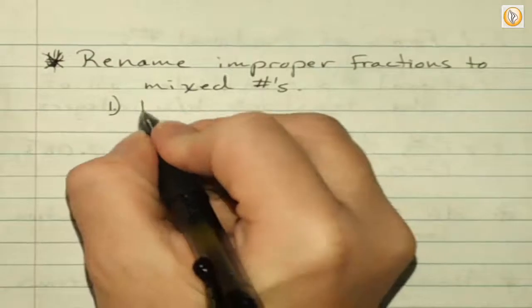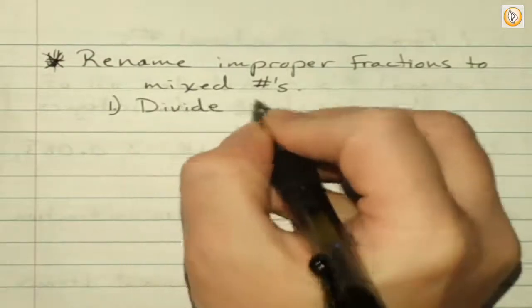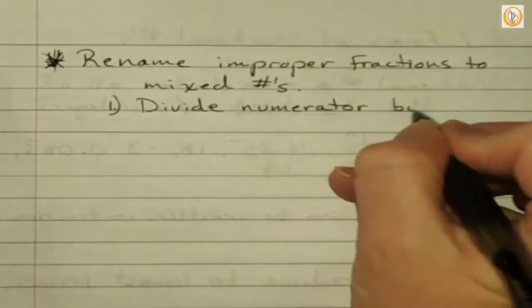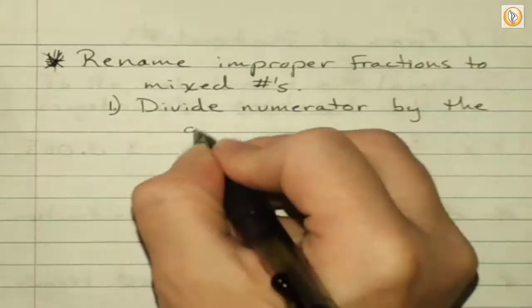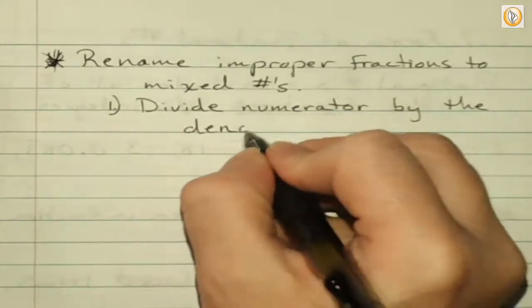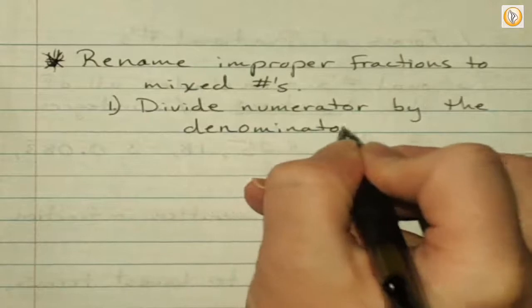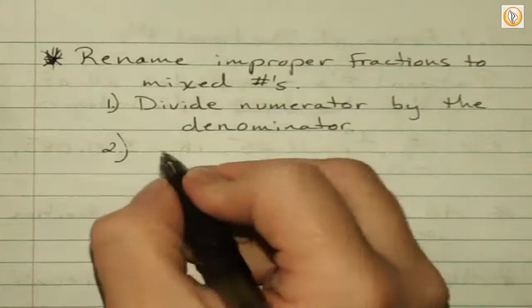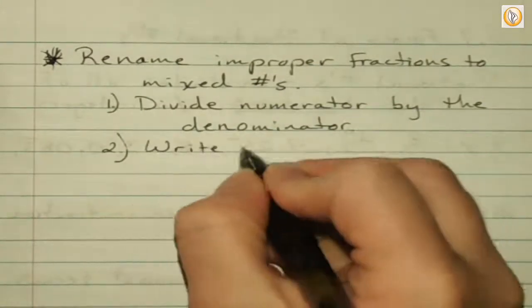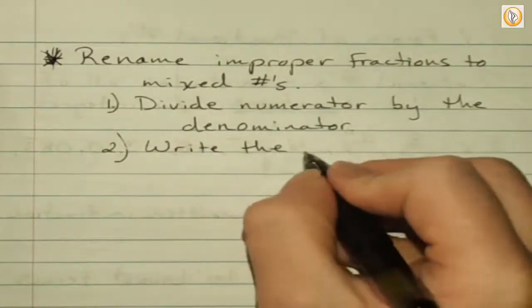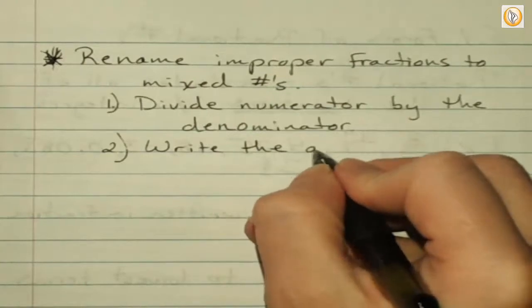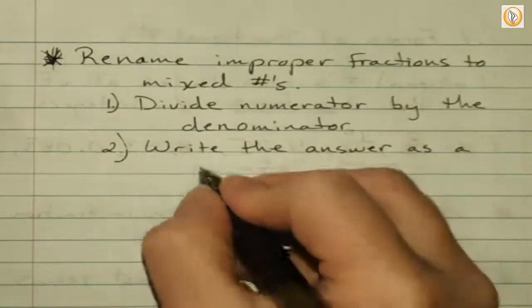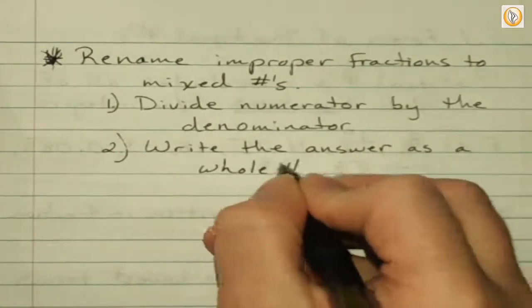Step 1, divide the numerator by the denominator. Step 2, write the answer as a whole number.